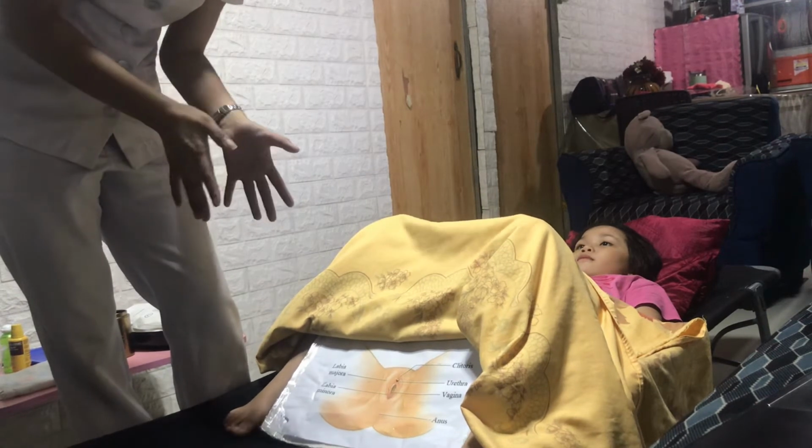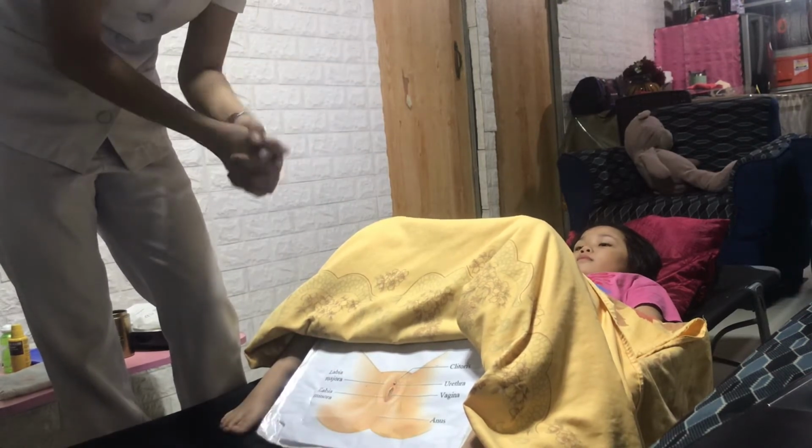Next, I will be preparing the materials, observing the sterile technique. I will be using a working glove in order to prepare the materials that I will be using in this assessment.